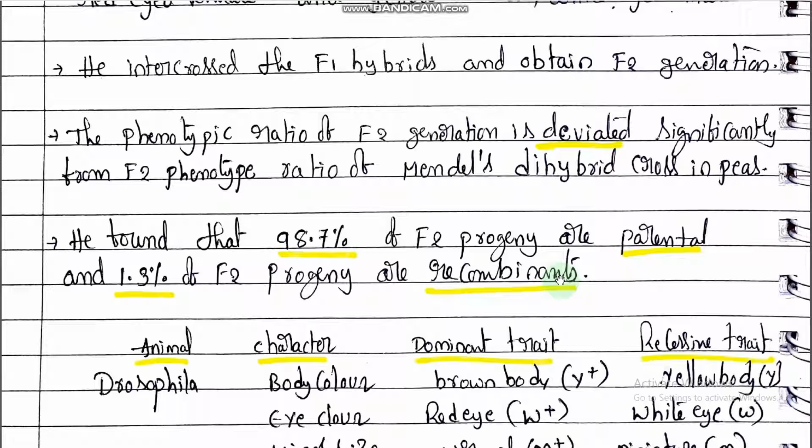This point you should remember carefully. This point here you can observe carefully. Morgan found the result in F2 generation: 98.7% are parental and 1.3% of F2 progeny are recombinants. So what have you got from this point? Most of the progenies are similar to the parents. 98.7% means maximum percentage similar to the parents. Only very few, 1.3% progenies are recombinant, new varieties formed.